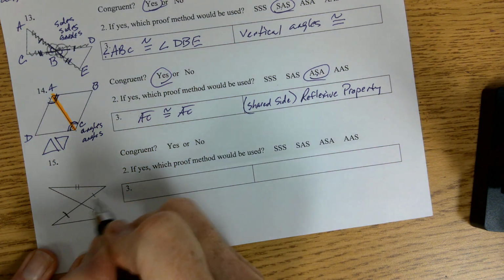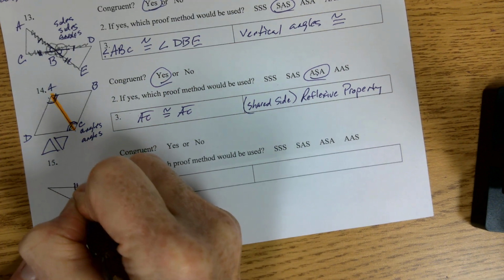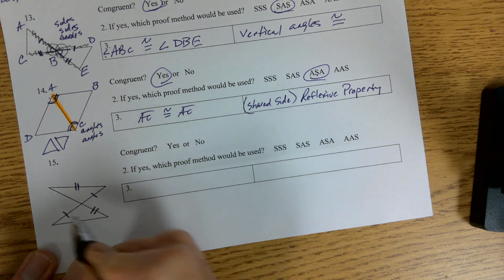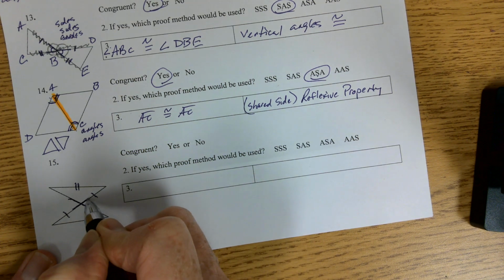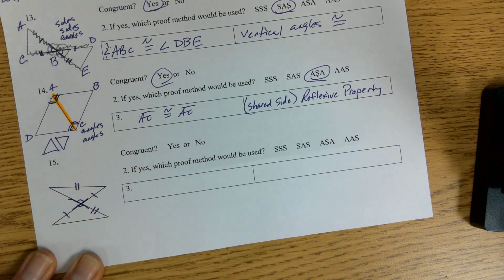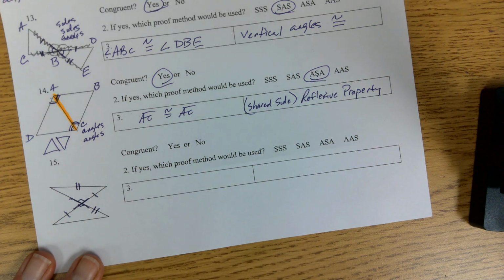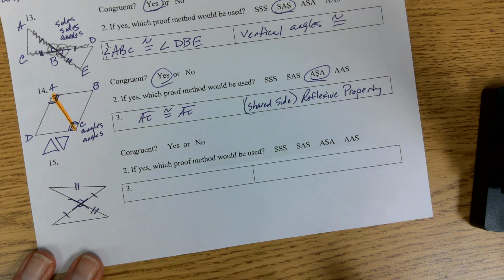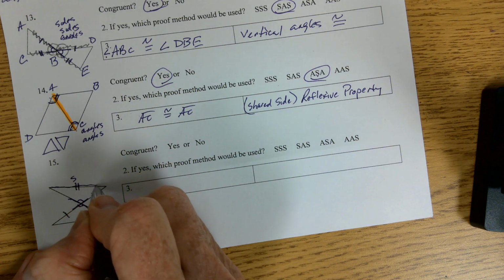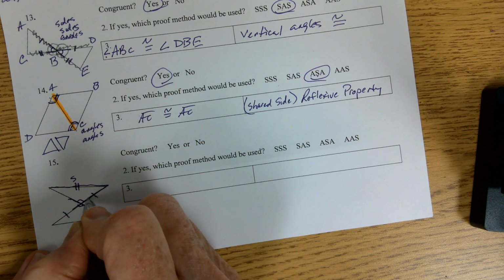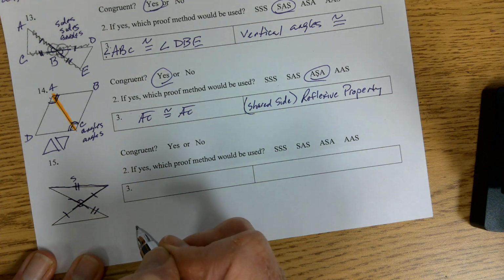Okay, I've got a pair of sides. I've got a pair of sides. This one's a trickster. And then right here, again, I'm using vertical angles. Okay, so I've got vertical angles. But I want you to look at this. I'm going to start here. I've got a side, and I've got a side, and then I've got the angle.